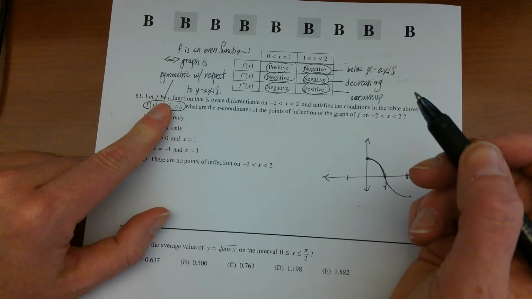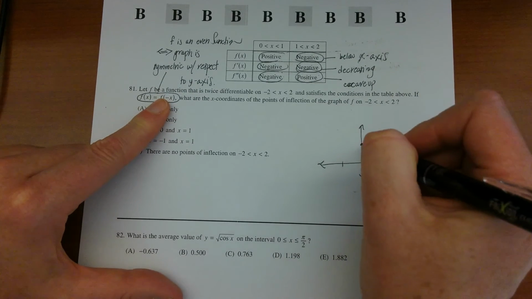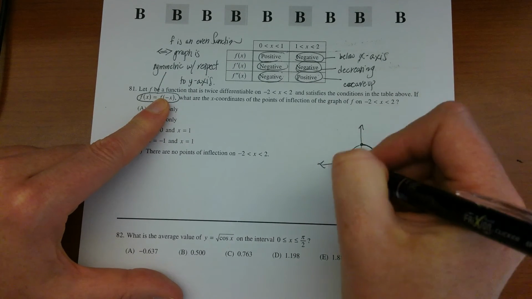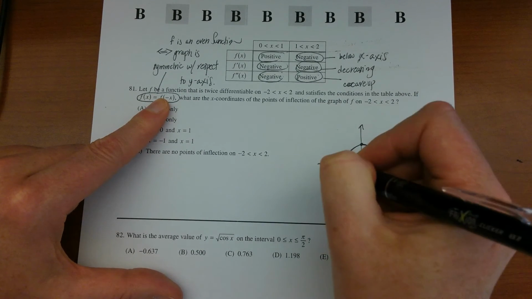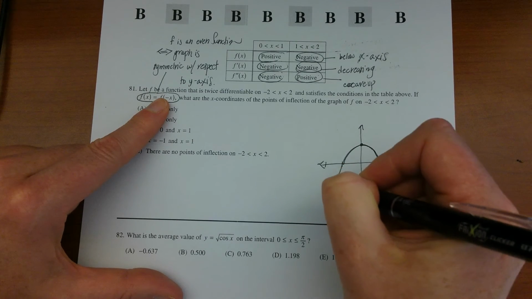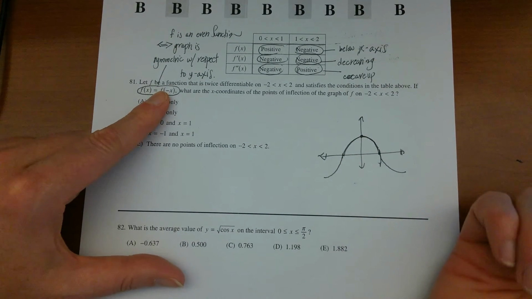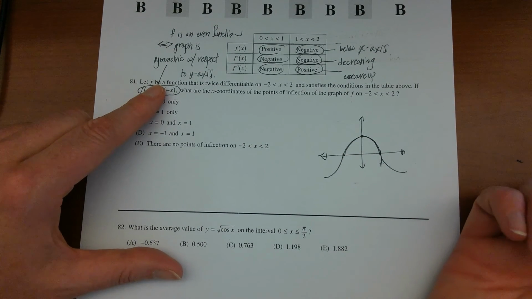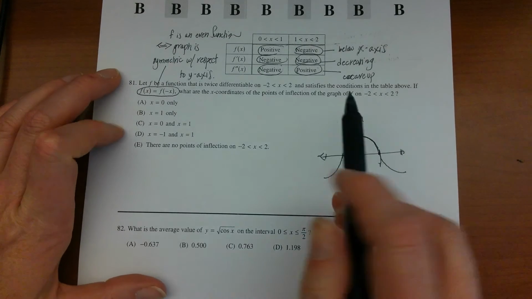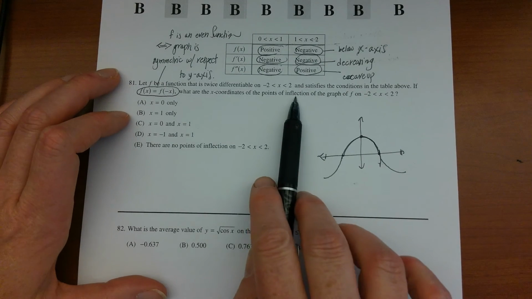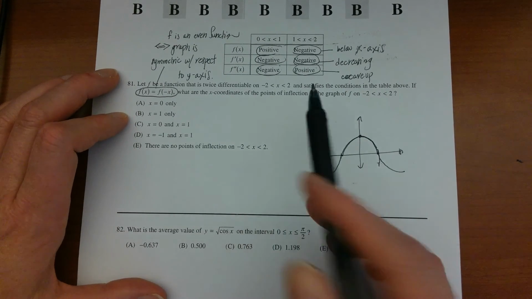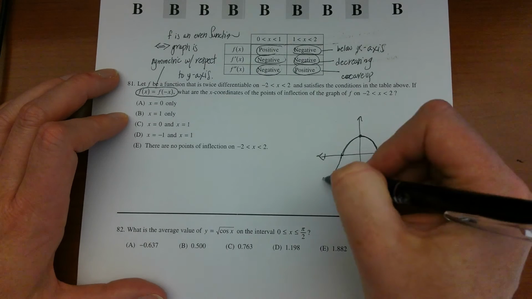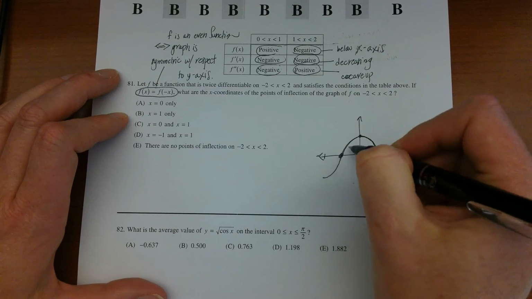And then since you know that your graph is symmetric with respect to the y-axis, you could figure out what the graph looks like on the left side of the y-axis as well. So then you could look at your own picture and figure out where the points of inflection would be. Well, points of inflection are where your graph changes concavity. And so you can see concave up, concave down.